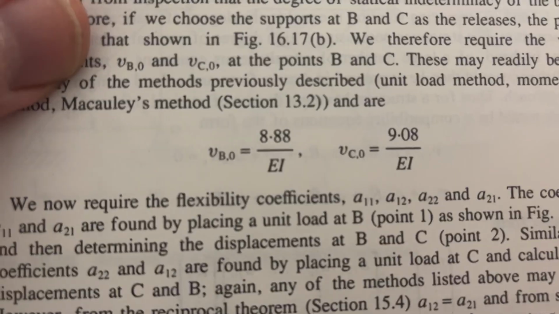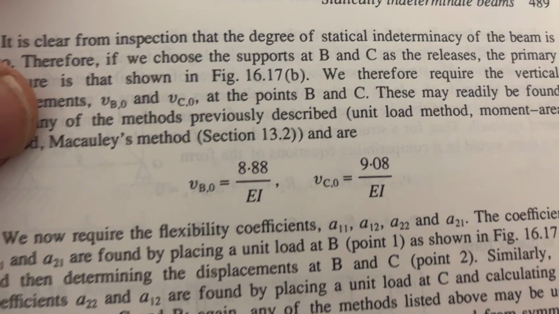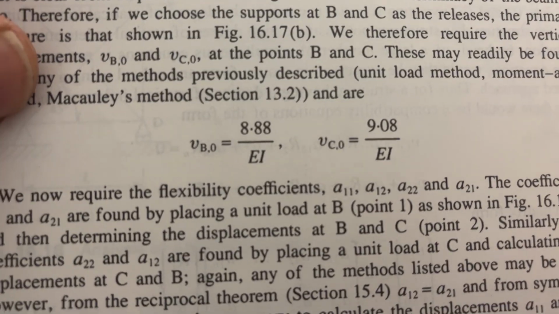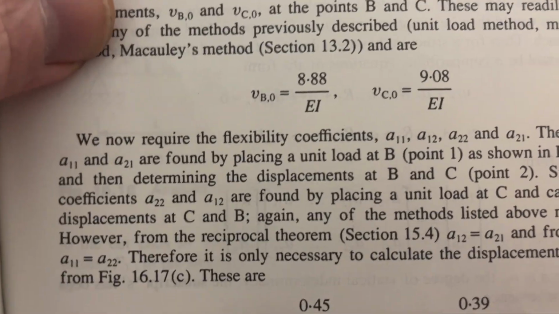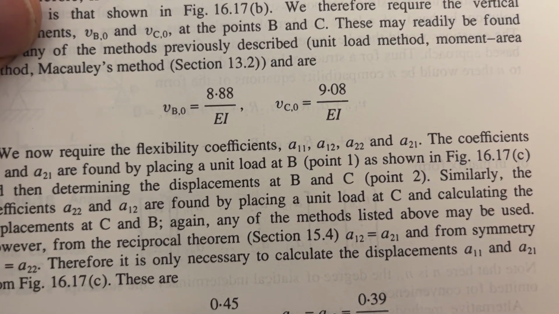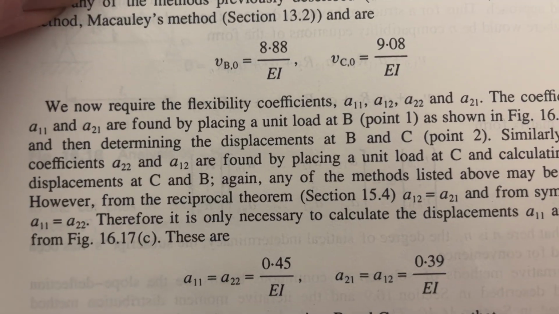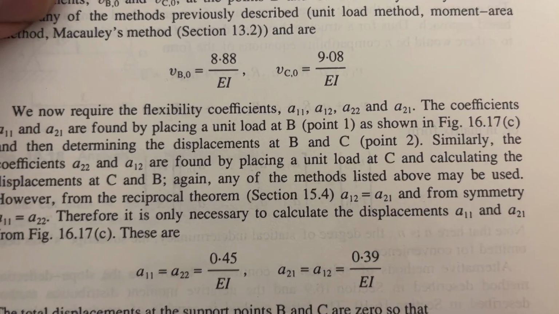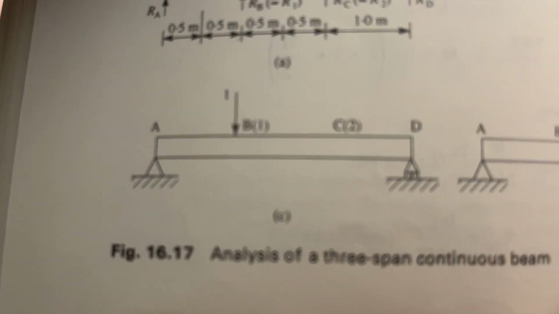So these are the primary structure deflections at points B and C. We now require the flexibility coefficients A11, A12, A22 and A21. The coefficients A11 and A21 are found by placing a unit load at B, point 1, as shown in figure 16C.